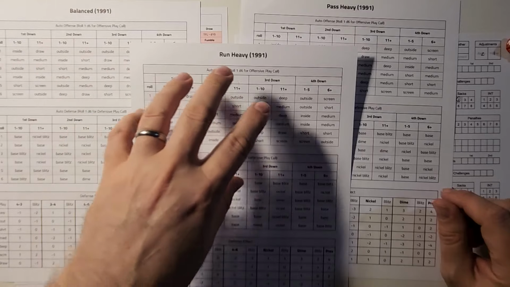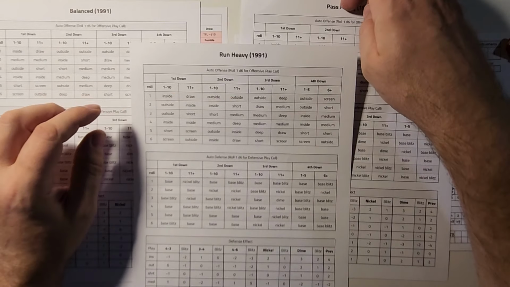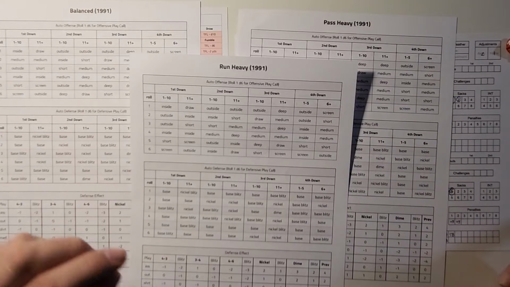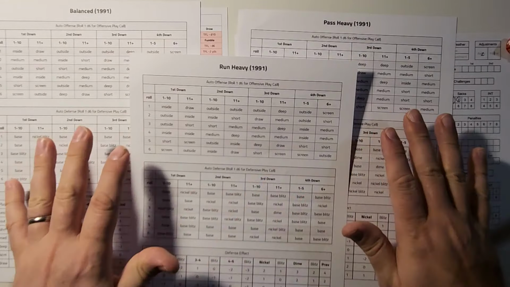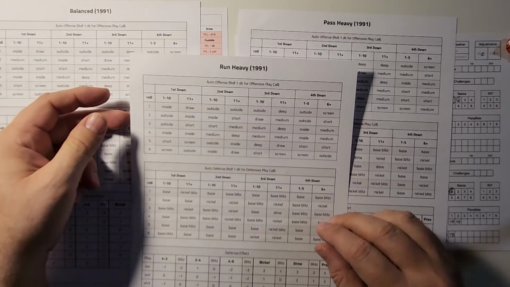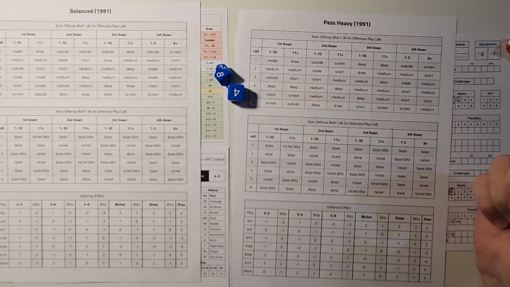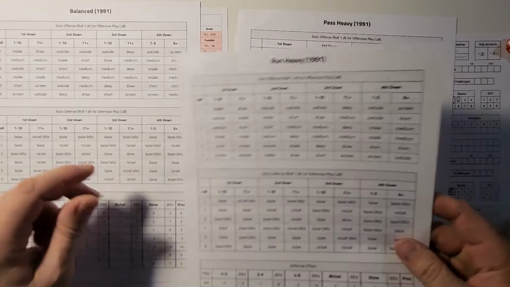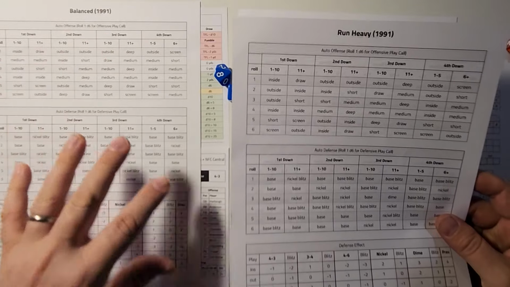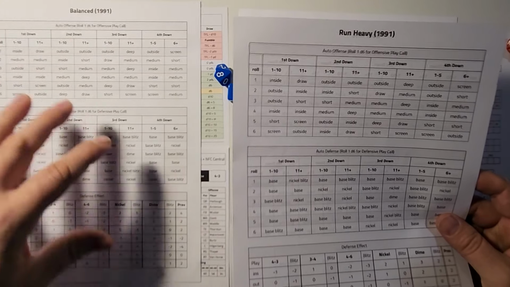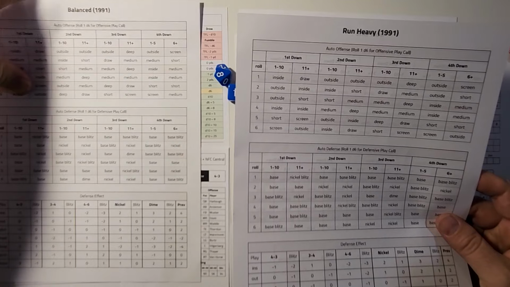So there's balanced, run heavy, and pass heavy. I don't know if you can see that, pass heavy. You see that. So you can see that there are 3 different types. Run heavy just has more running plays called. Pass heavy has more pass plays. And then balanced is what we've traditionally had, which is more of a 50-50 style of offense.